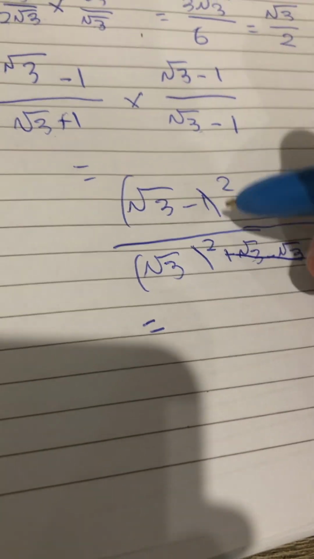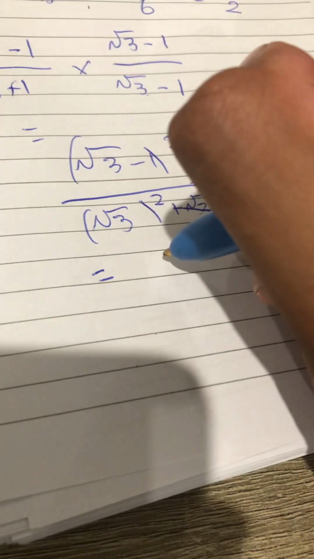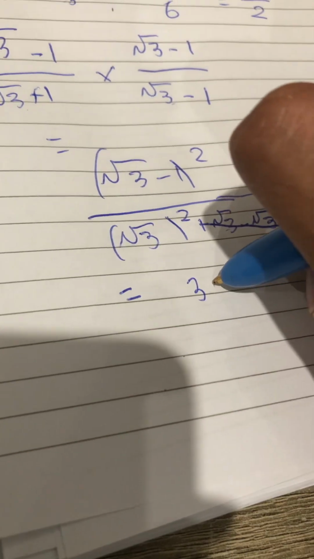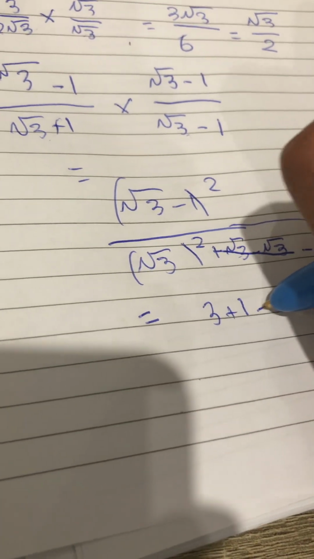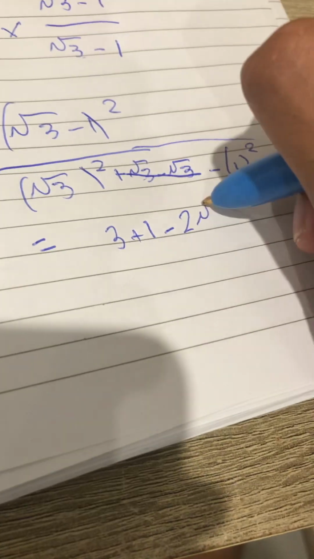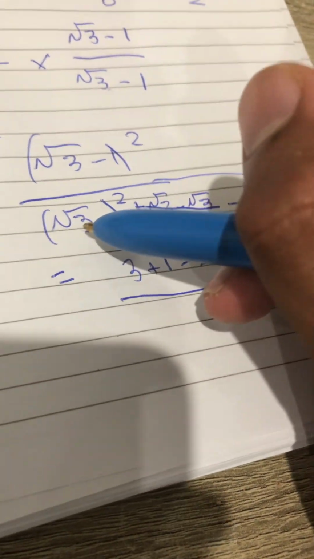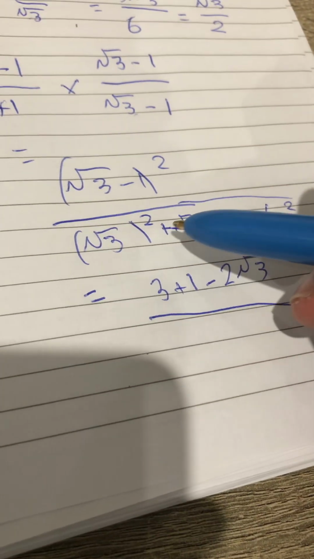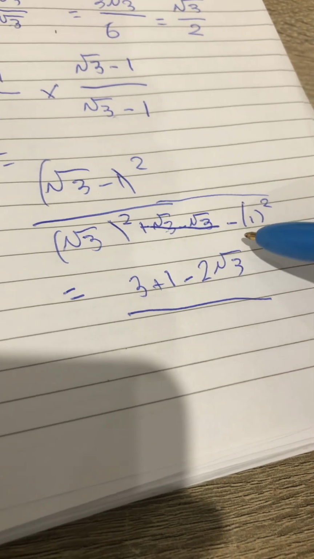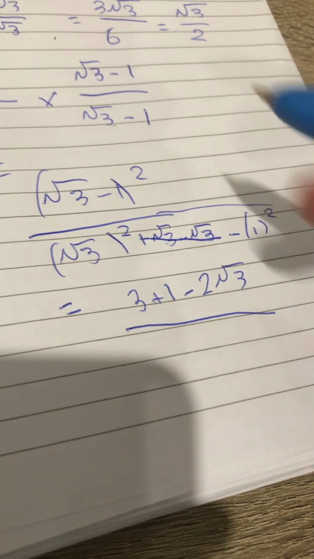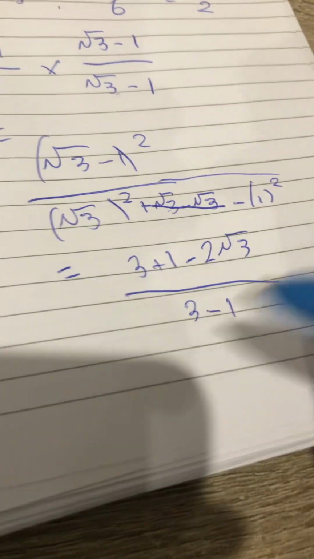This is equal to root 3 minus 1 whole squared, which is 3 plus 1 minus 2 root 3, or 3 minus 2 root 3 plus 1 over, now the denominator, root 3 squared is equal to 3, minus 1 squared is just minus 1, so 3 minus 1.